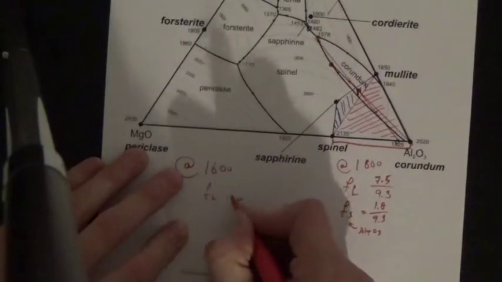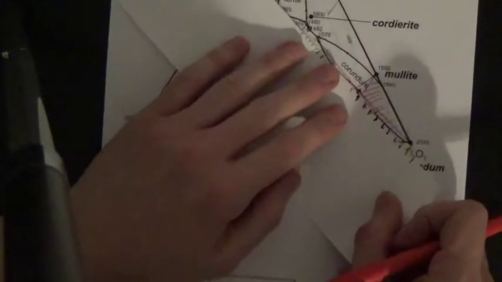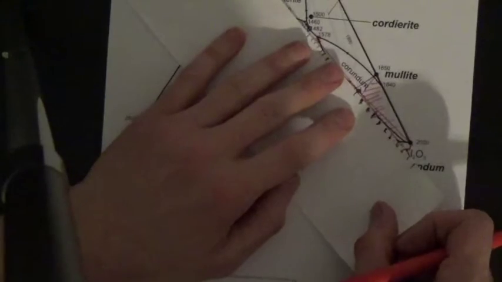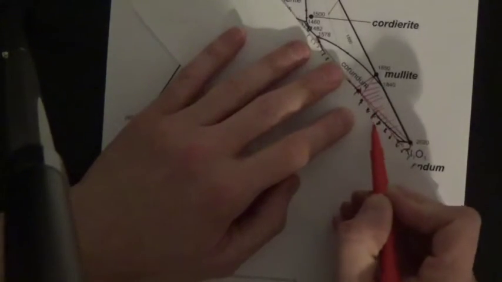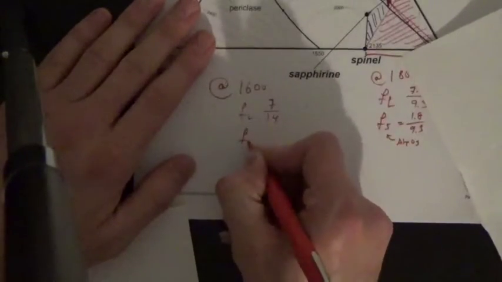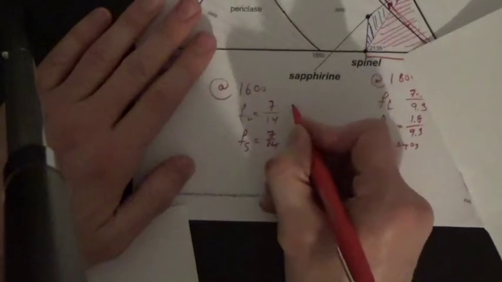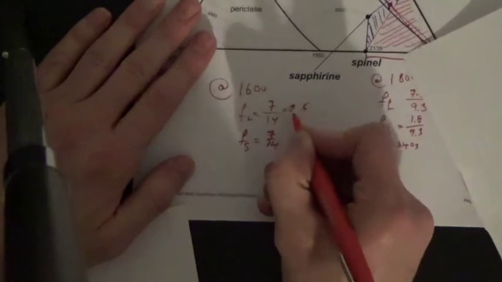Fraction liquid, 14 divided by, here to here is going to be 1, 2, 3, 4, 5, 6, 7. 7 over 14, that means the fraction of solid is also 7 over 14 or 0.5.